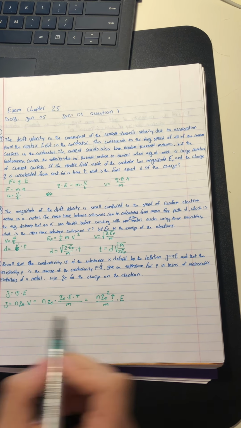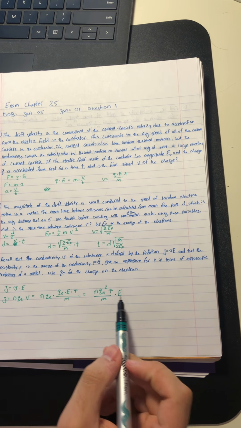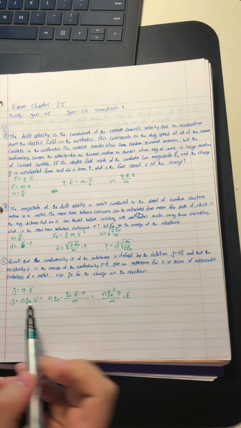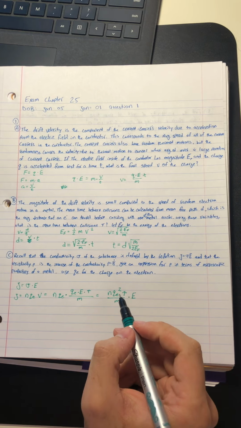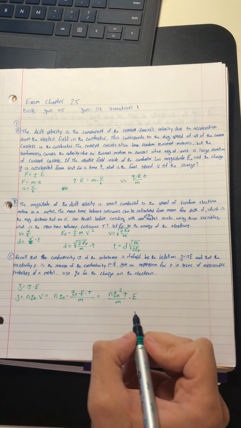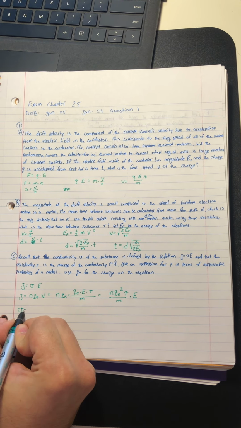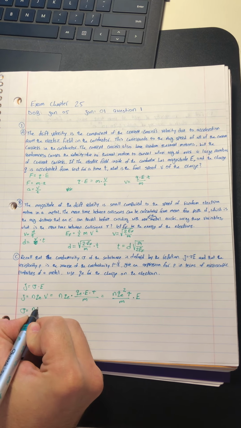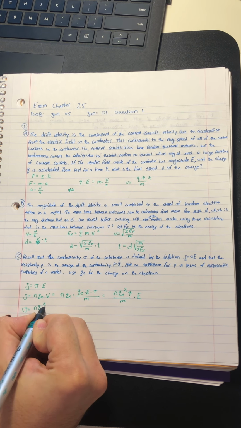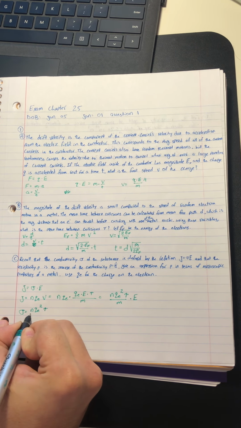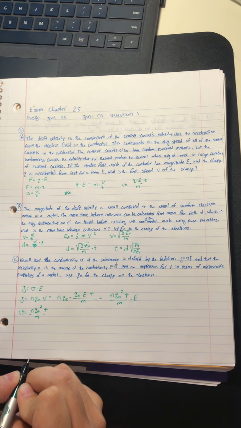Now we can also equate both equations here and see that sigma is equal to N Q_E squared times tau over M.